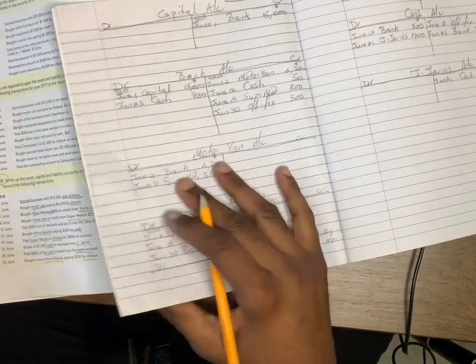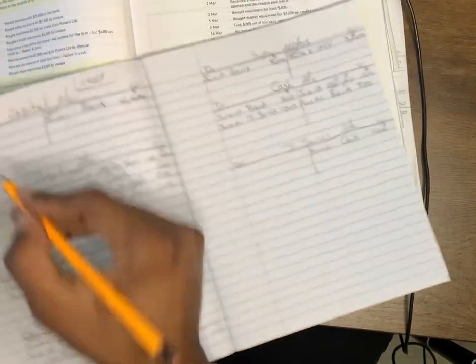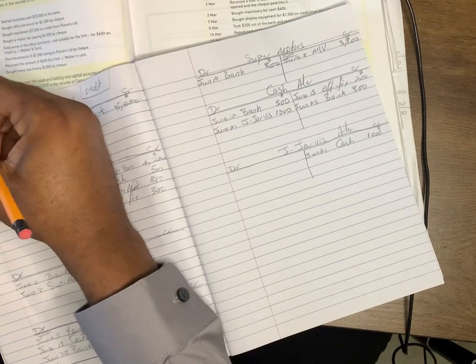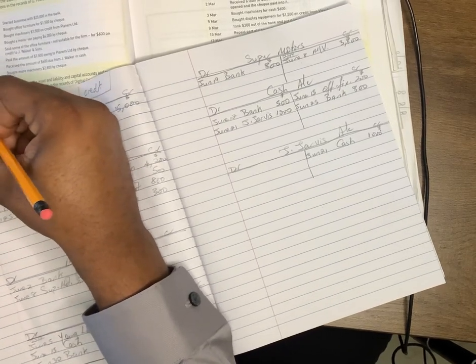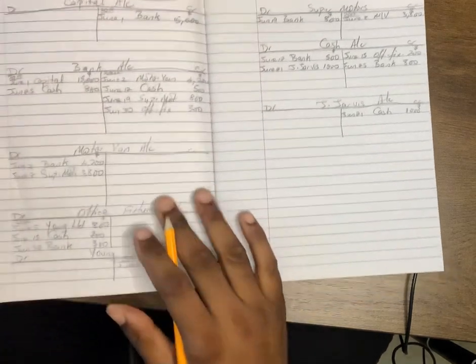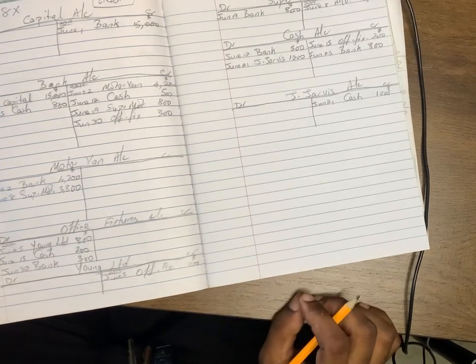And so that is how you do exercise 6.8. So this is exercise 6.8x. And there you go. There you have it. Alright?